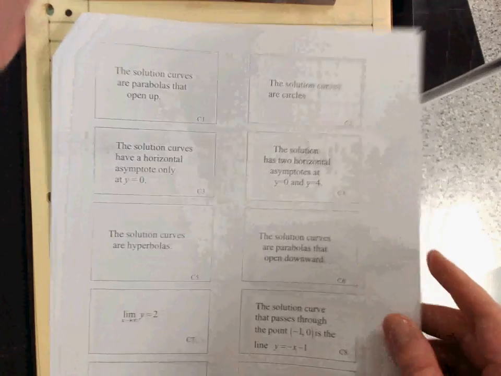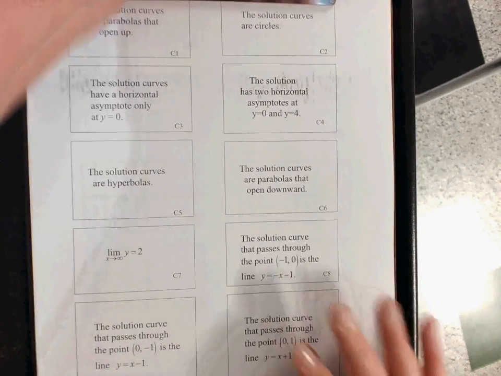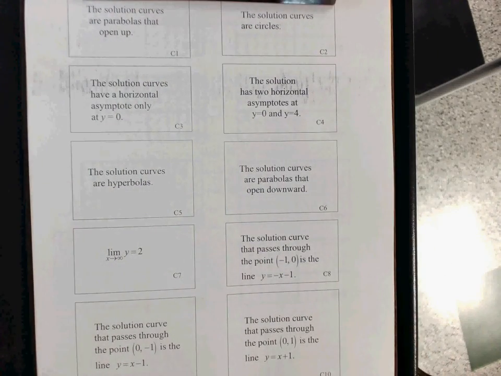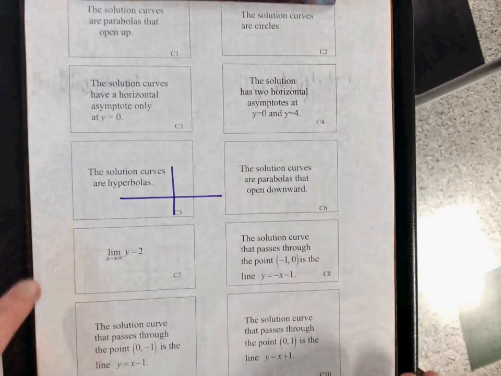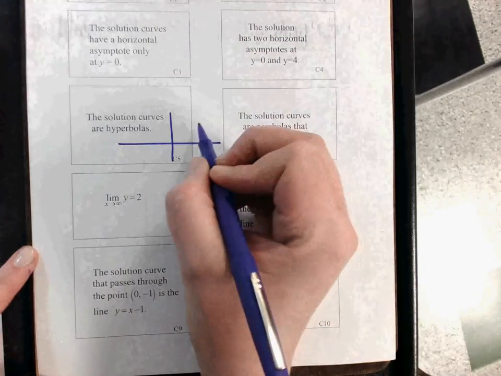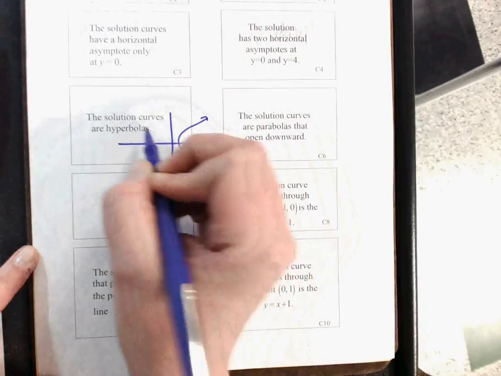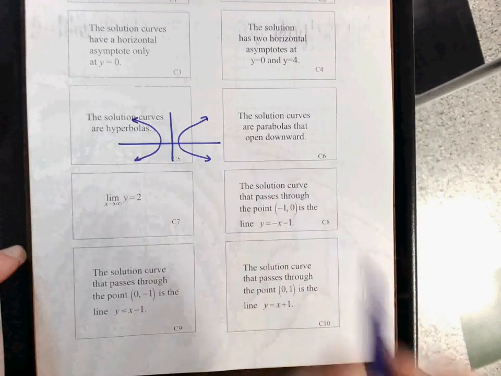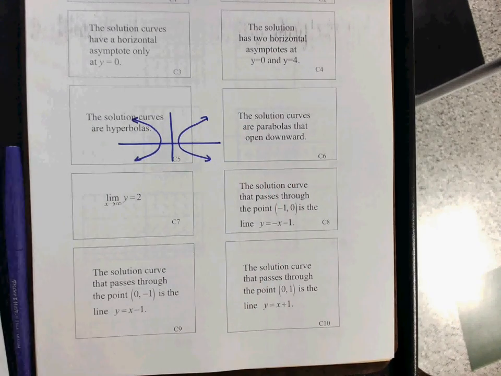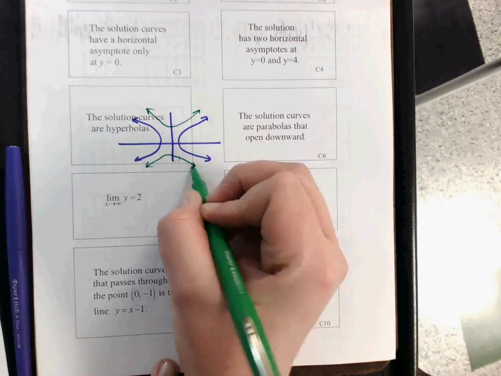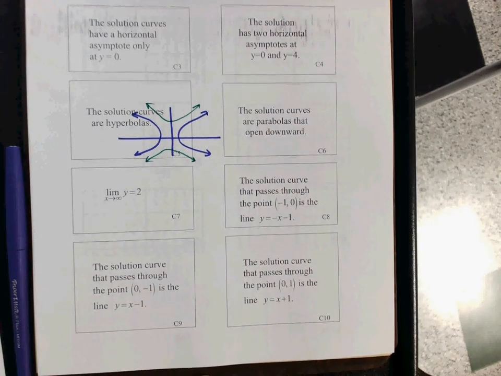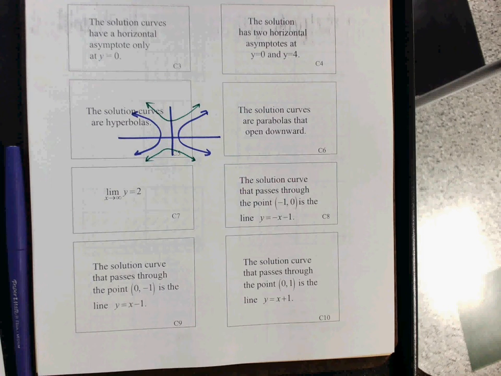Now, the other class didn't know what a hyperbola was. Do you know what a hyperbola is? If you don't, I'm going to draw it for you. Hyperbolas go like this. Listen. Hyperbolas can open to the sides, or they can open up and down. They wouldn't ever be all 4 pieces, but it'd either be the top and the bottom or the sides. That's what a hyperbola is, okay?